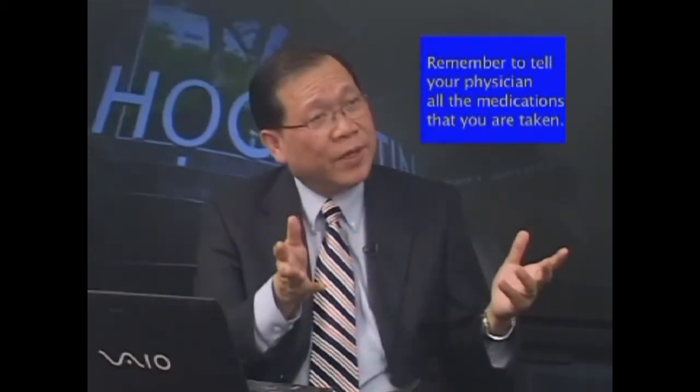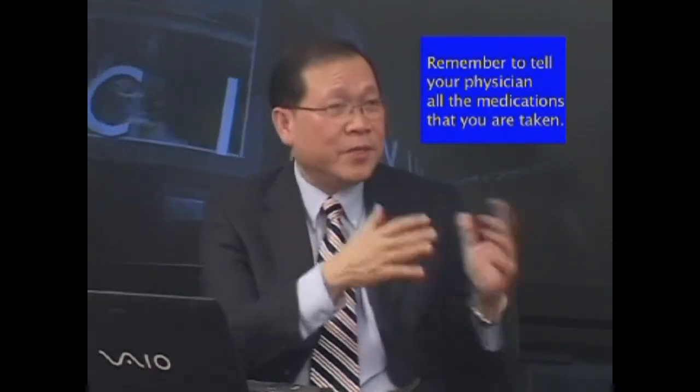And finally, remember to tell the physician that you've been taking these medications. So when they look into this, they know there is some kind of underlying problem that may trigger high triglyceride, besides too much eating and alcohol drinking.